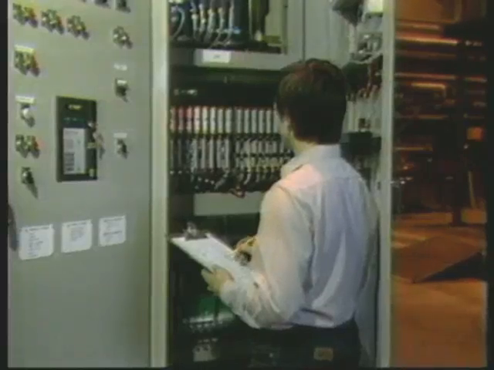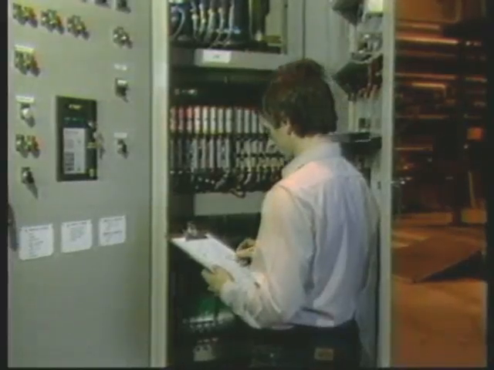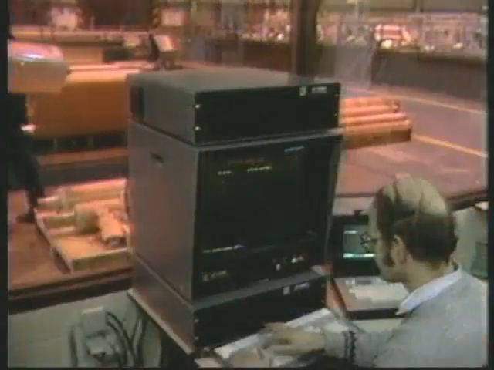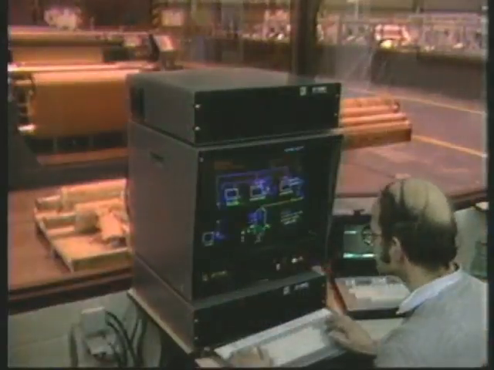PLCs make installation of control systems much easier to implement, while maintenance is minimal. PLCs are truly workhorses on the plant floor, capable of withstanding relatively high humidity and temperatures encountered in the rugged industrial environment.